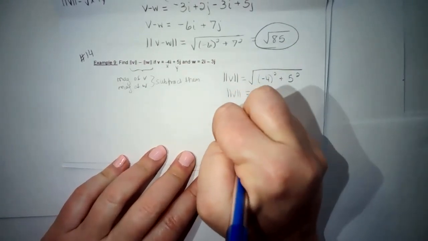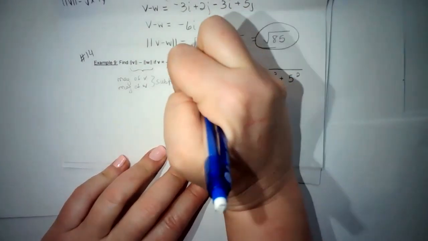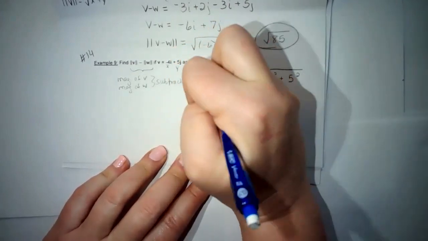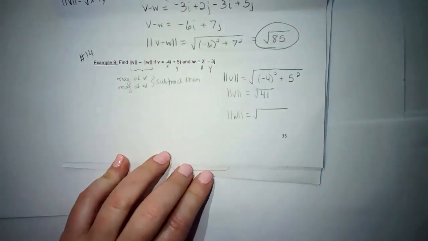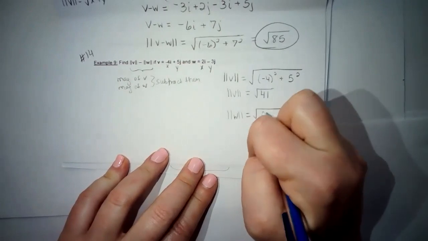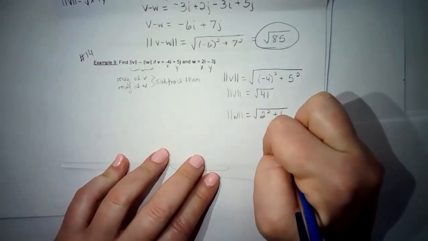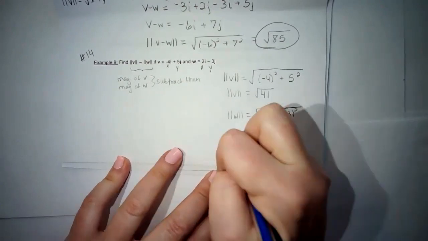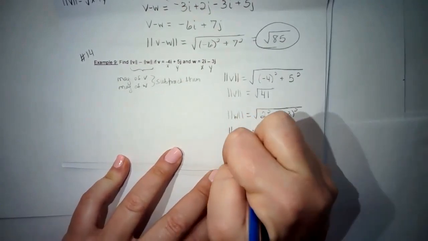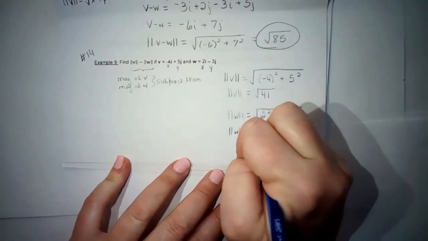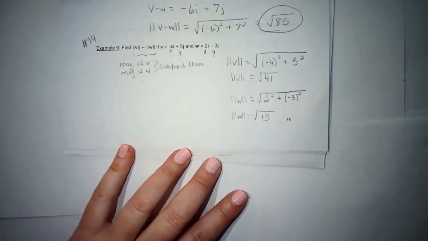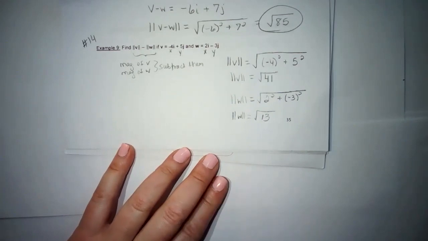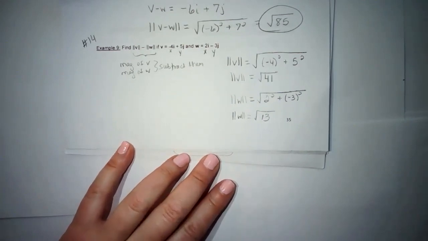Okay, now we want the magnitude of w. So our x or our a is 2, and our y or our b is -3. So we're going to square 2, and we're going to square -3. We're going to get 4 plus 9, which is square root of 13. I can't do anything with that either. Is everybody okay with how we get magnitude? It's really the same thing as r. That's all. Just find an r.